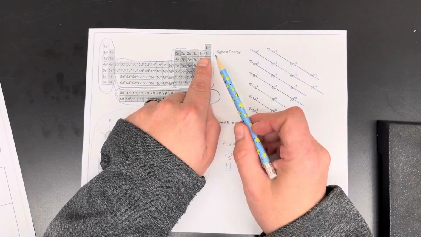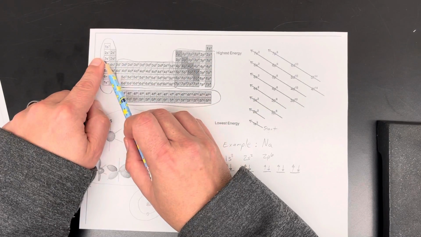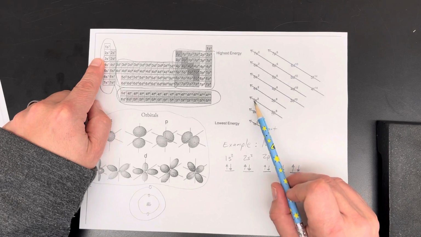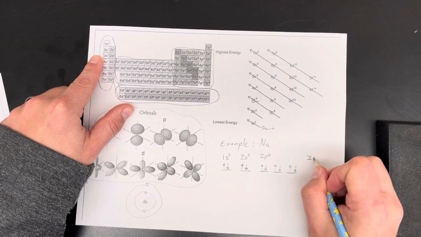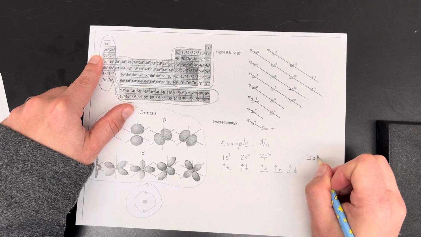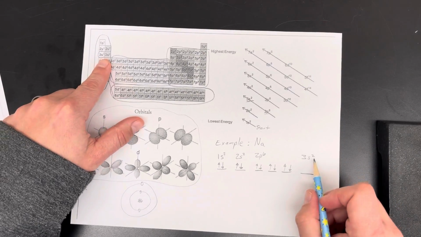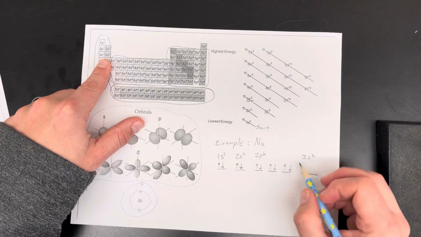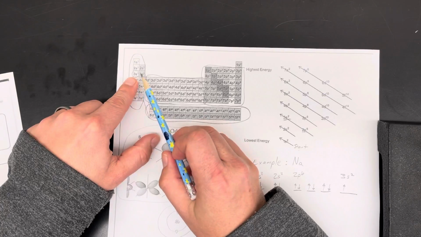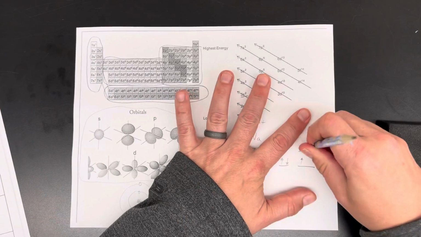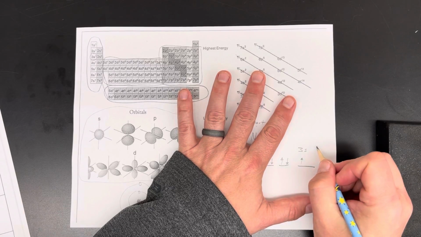So that's up here. And I need to go one more. So after 2p6, the next one is this 3s2. But actually, I don't have two electrons in this one. I only have 1. Because that's where sodium is. So I'm actually going to write this as a 1.